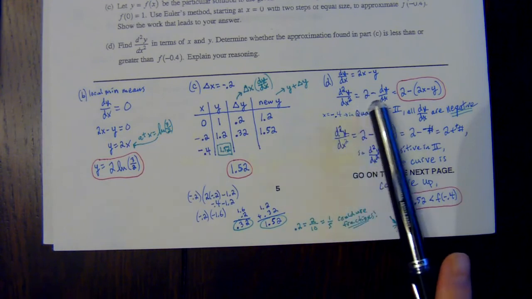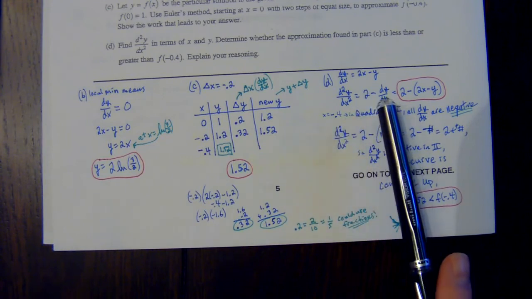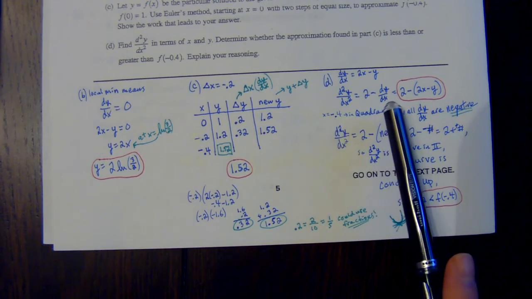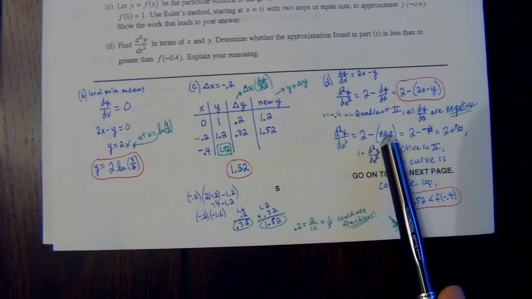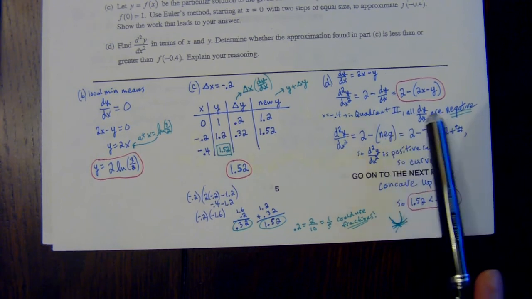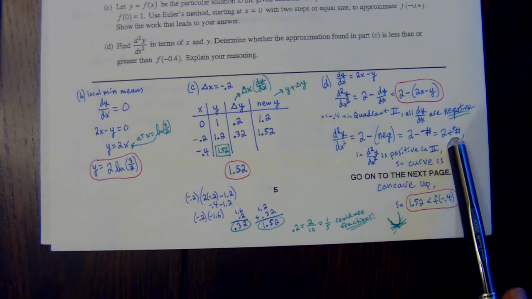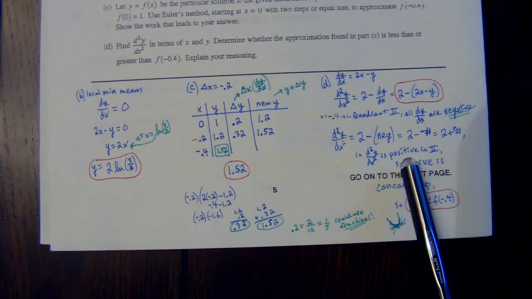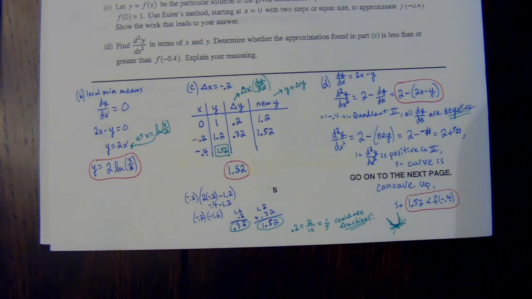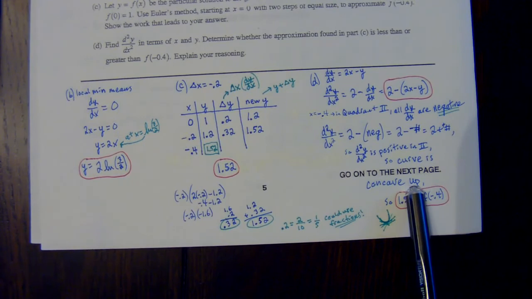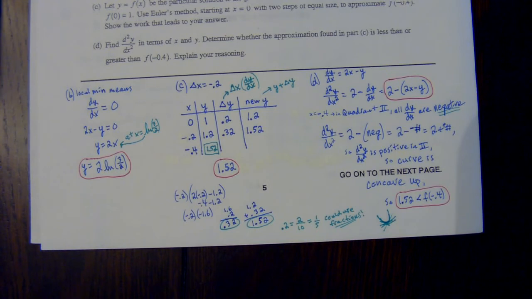So when I have this 2 minus dy/dx right here, the dy/dx in that second quadrant where we're looking at x equals negative 0.4 is going to be a negative number. So negative slope, that's a negative number. So when you have 2 minus a negative number, that's going to turn into 2 plus a positive number, and that's always going to be positive. So that tells us the second derivative is always positive. And then that tells us that the original curve is always going to be concave up, right? So that was pretty darn tricky.